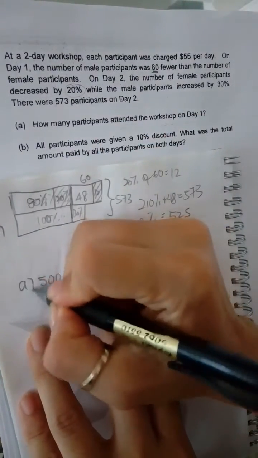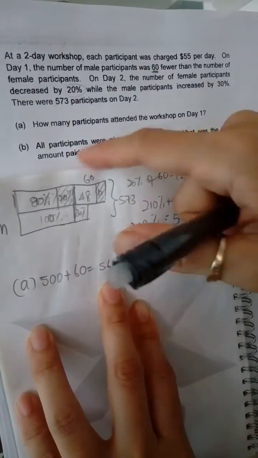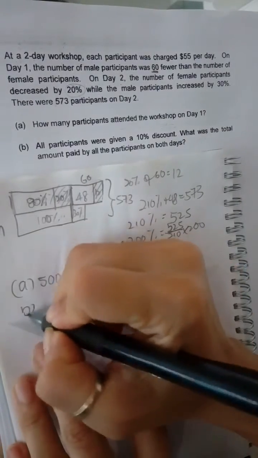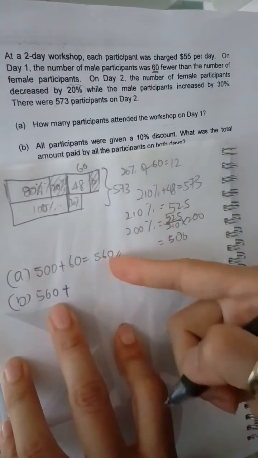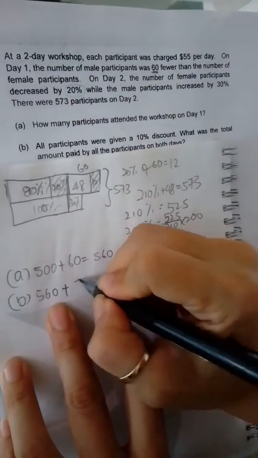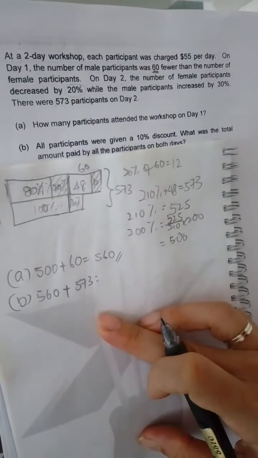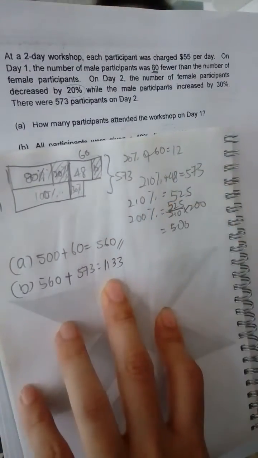This is part A. All participants were given a 10% discount. What was the total amount paid on both days? Oh, on both days. So part B. On both days, how many people do you have? First day 560, second day 573 is given. So you don't need to do working, you know. So you get 1133, right?